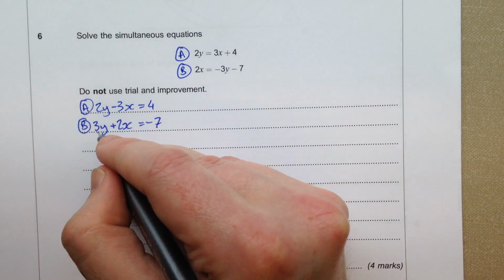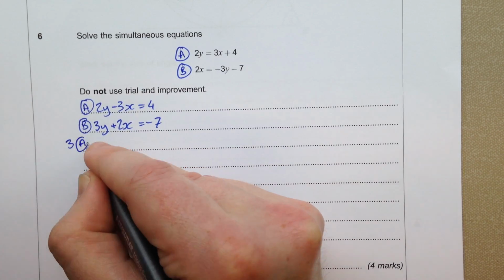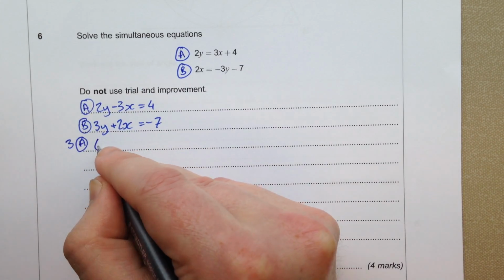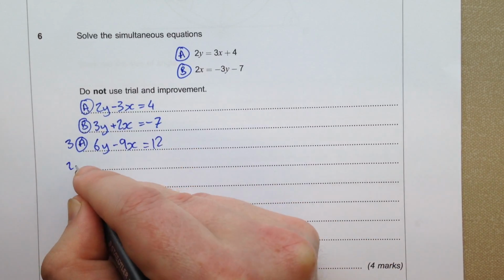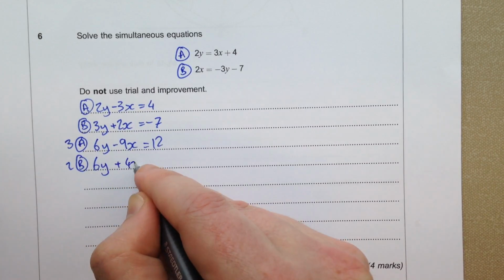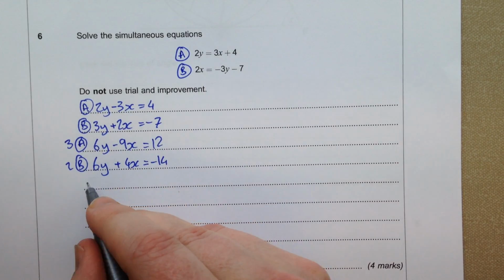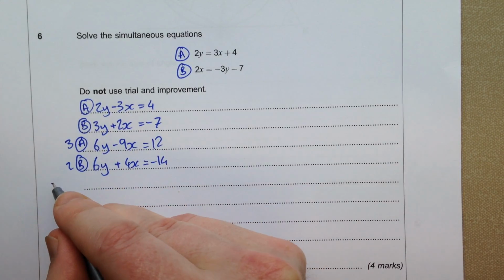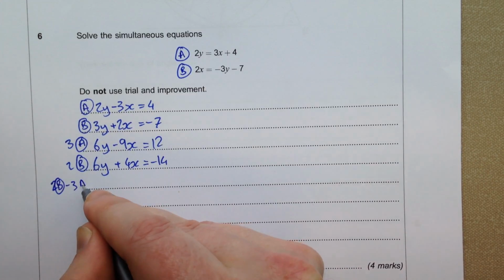Now I'm going to give myself 3 lots of A to give you a 6y take away 9x equals 12. And I'm going to give myself 2 lots of B, and that's going to be 6y plus 4x equals negative 14. Now if I do a subtraction, then I will eliminate the variable y. So I'm going to do 2 lots of B, take away 3 lots of A.